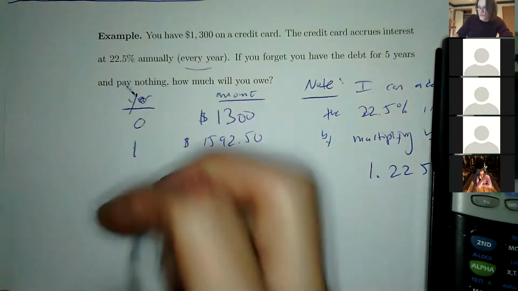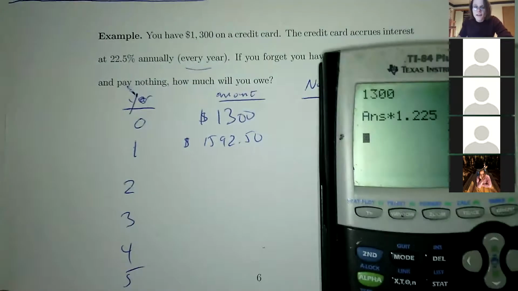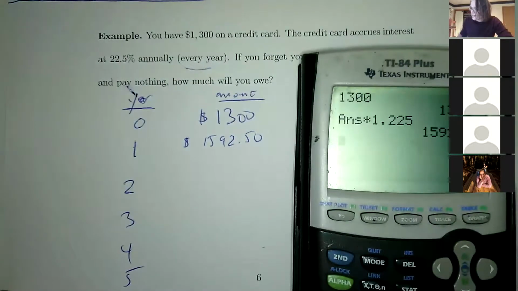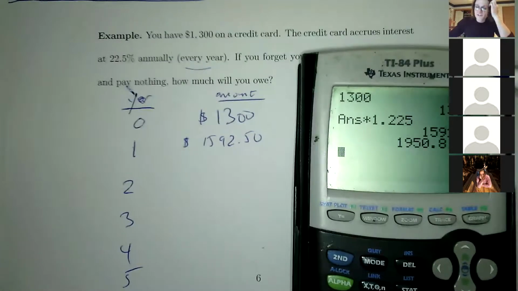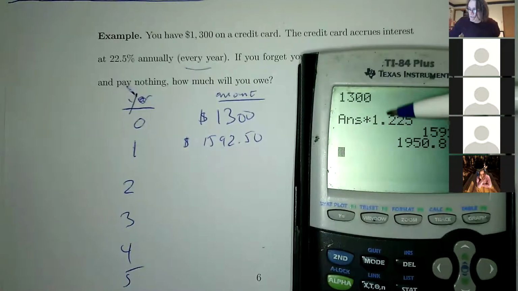But I want 5 years, so I'll make a list: 2, 3, 4, 5. And the thing is, you can press enter again, and what it will do on this calculator, and I think it's true for the TI-83 and probably all the other ones, is that for most of the ones that look like this, you press enter and it will repeat the previous command. The previous command was answer times 1.225, so it will constantly take the previous answer and just multiply it by 1.225.